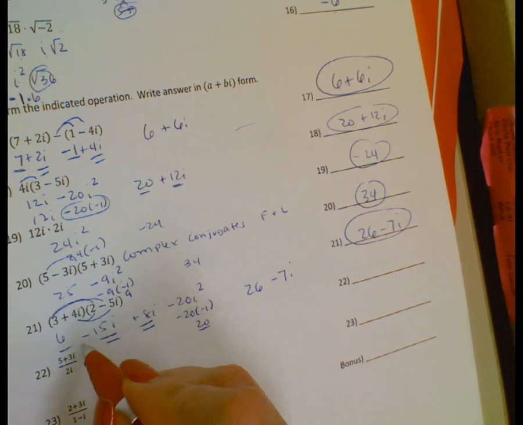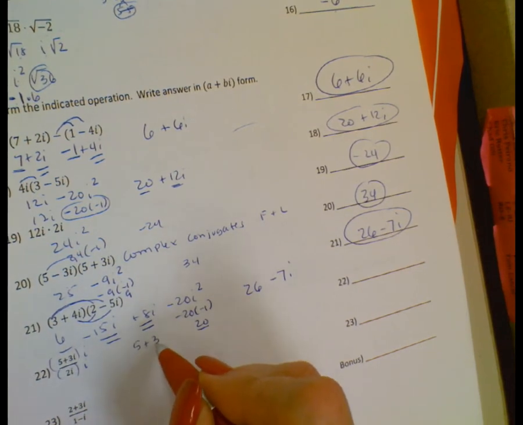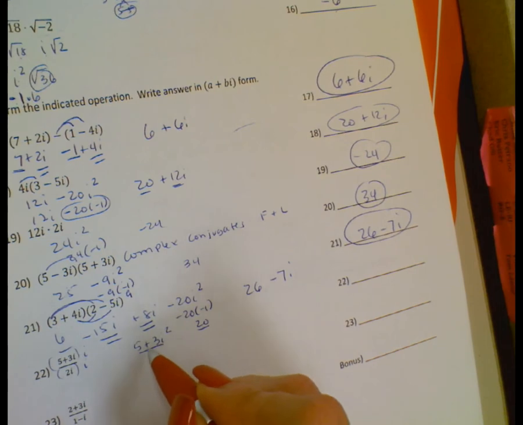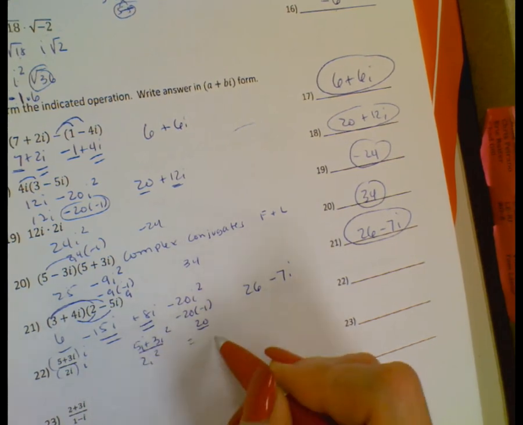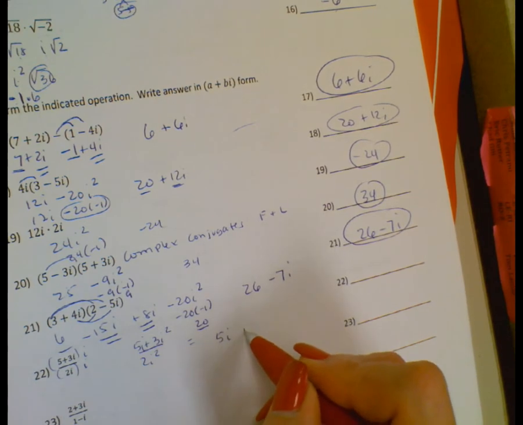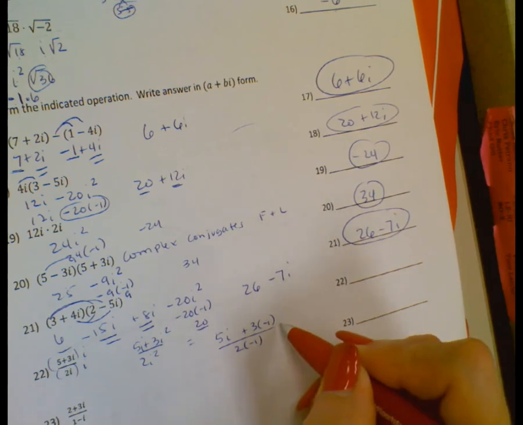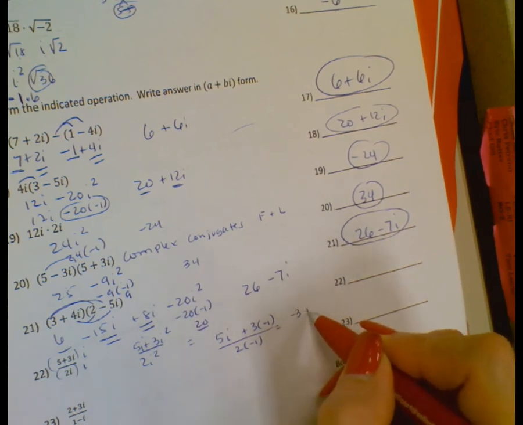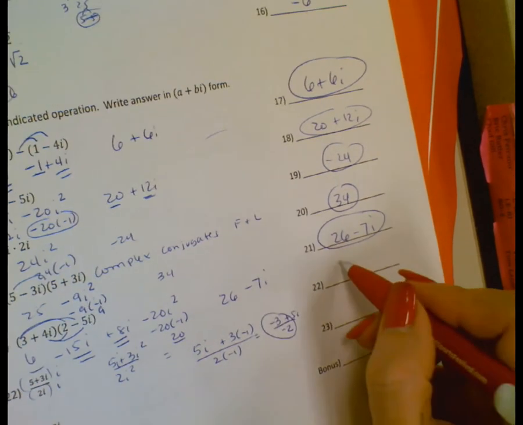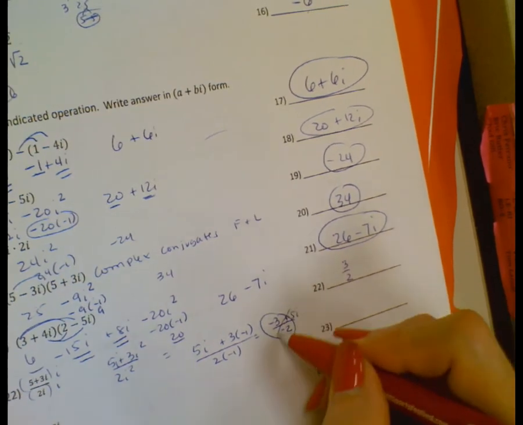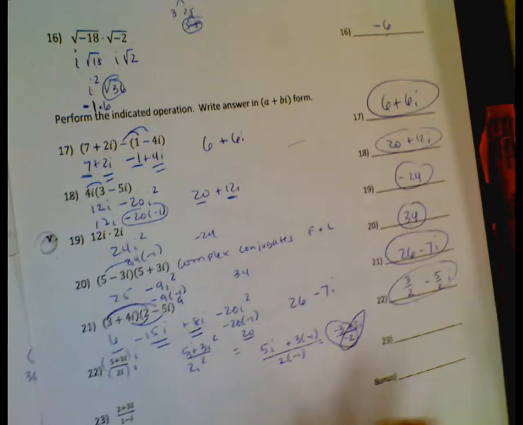Multiply top and bottom by i. So that's 5i plus 3i squared over 2i squared. Equals 5i plus 3 times -1, over 2 times -1, equals negative 3 plus 5i over negative 2. And if you divide these, you get positive 3/2. Divide this, you get negative 5/2 i. I think we'll do that one on the calculator.